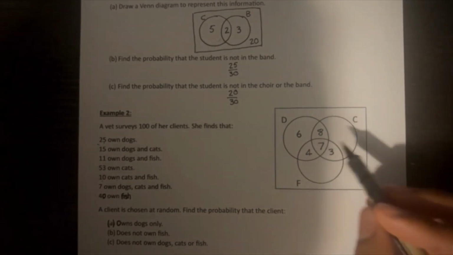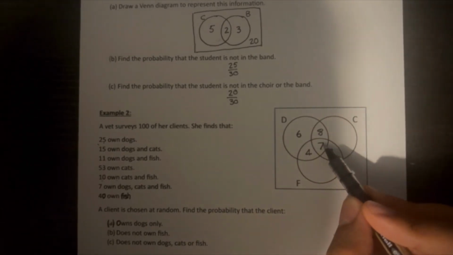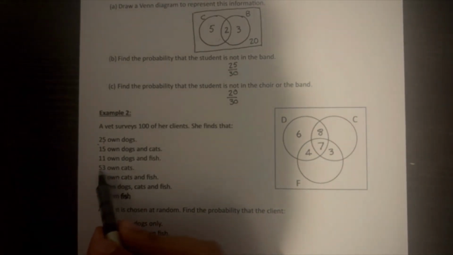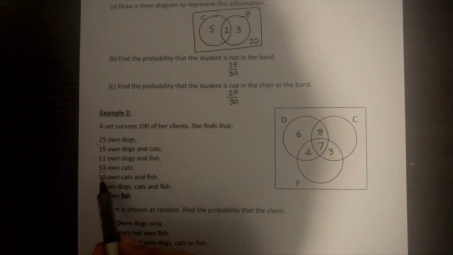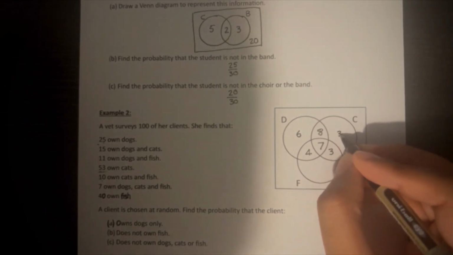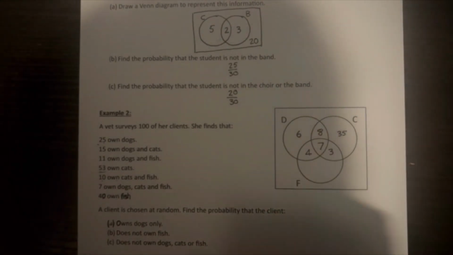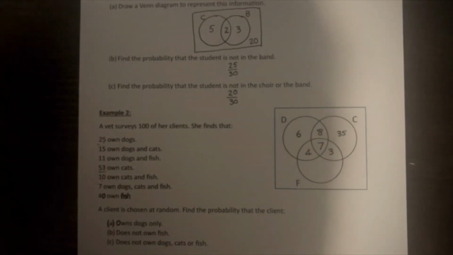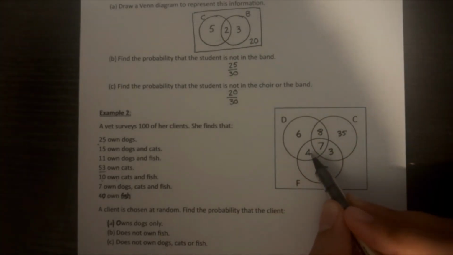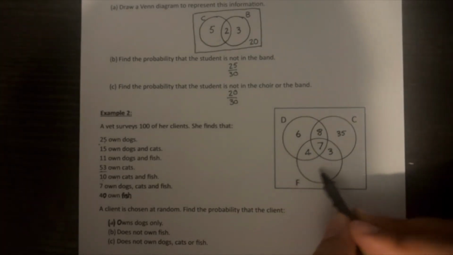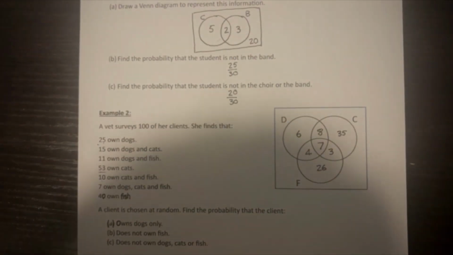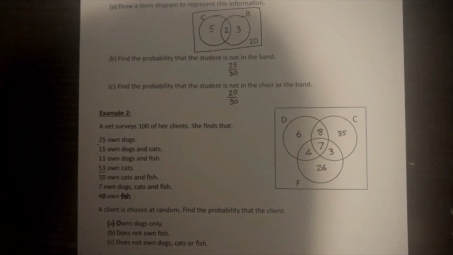For this area here, I've got 8 and 7 is 15, plus 3 gives us 18, and we were told that 53 people own cats, so it's going to be 53 subtract that 18, which gives us 35. And then we were told that 40 people own fish, so 7 plus 3 is 10, plus 4 is 14, and 40 subtract that 14 is going to give us 26 in here. So we've got our circles filled.